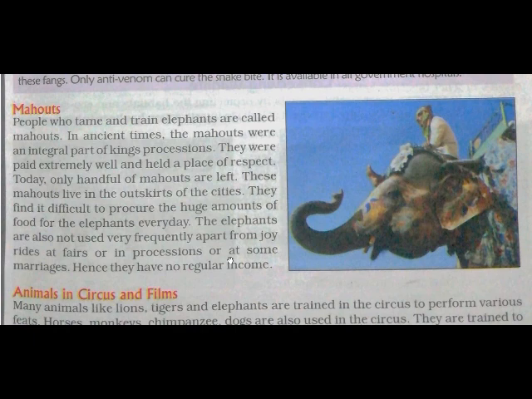They find it difficult to procure huge amounts of food for the elephants every day. The elephants are also not very frequently hired for joy rides at fairs, in processions, or at some marriages, hence they have no regular income.